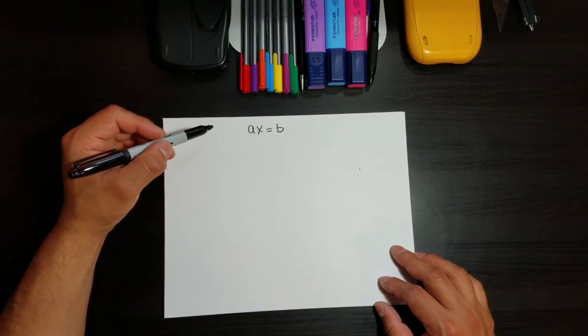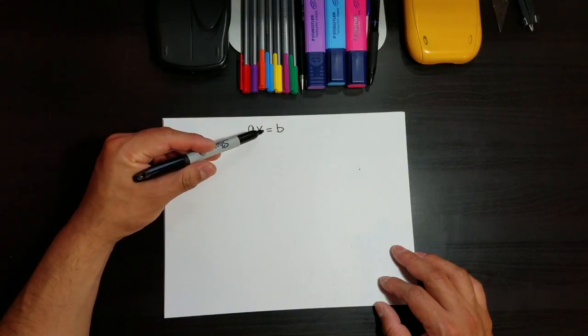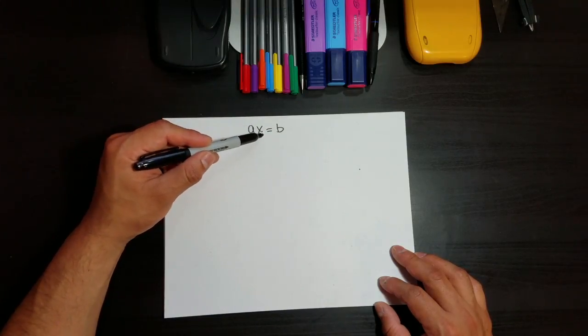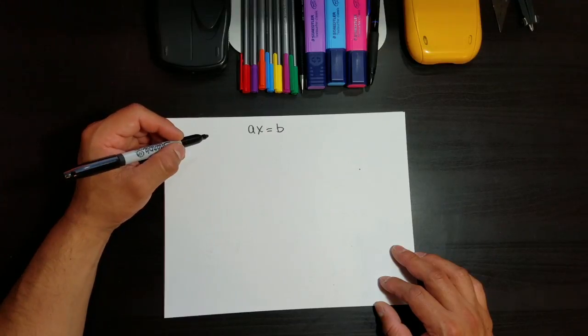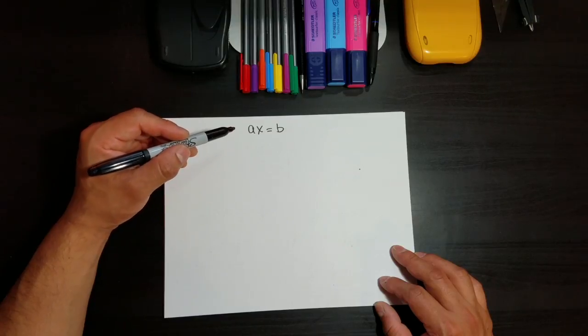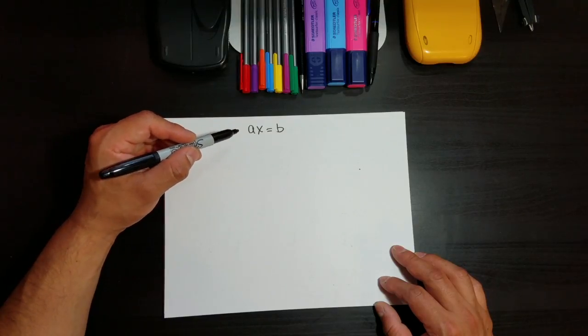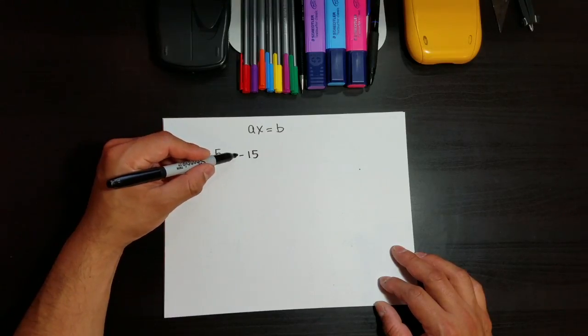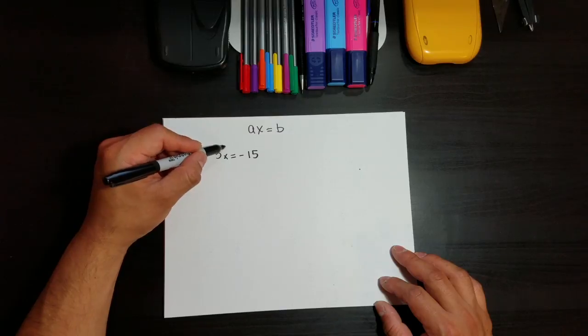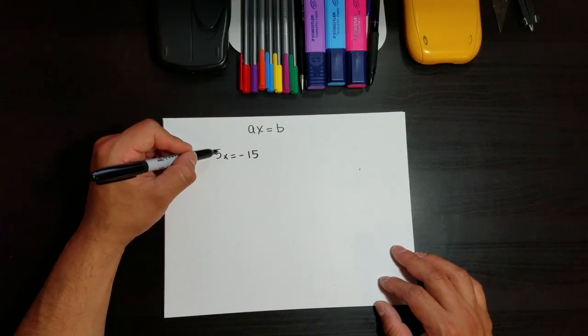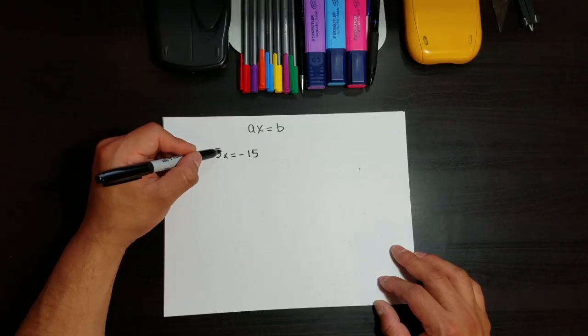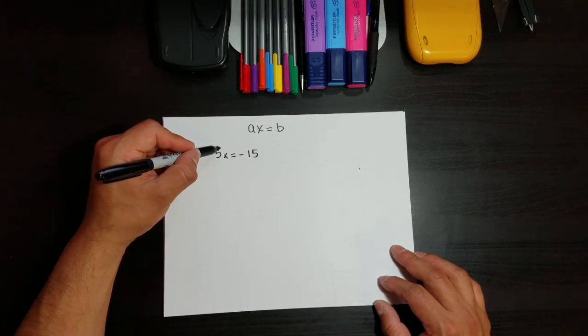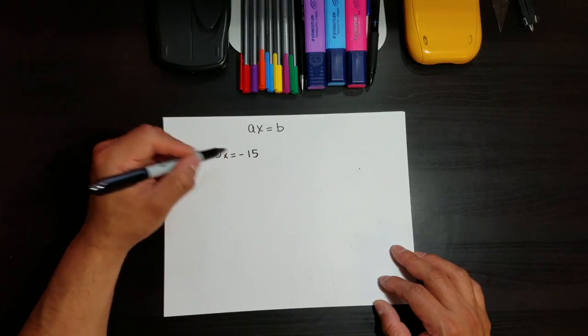Okay, now we're asked to solve an equation in the form of ax equals b, or a times x equals b. Remember that the multiplication property tells us to remove a coefficient by multiplying each side of the equation by the reciprocal of that coefficient. Here we have 5x equals negative 15. So in order to solve this equation, what we have to do is multiply the reciprocal of the coefficient. So in this case, the coefficient is your constant, to both sides.